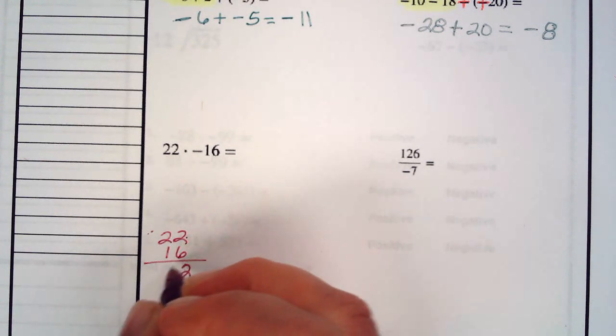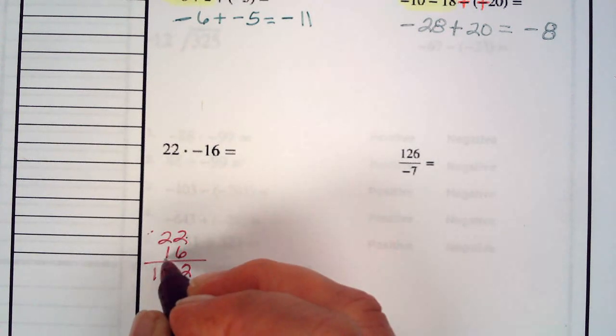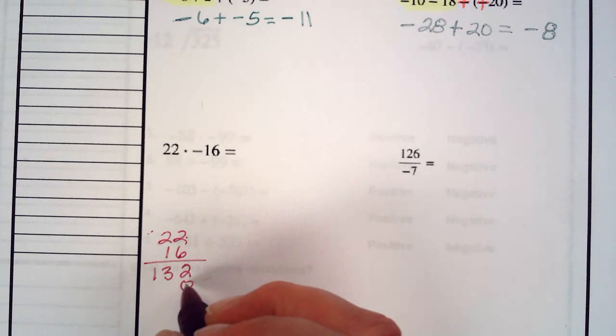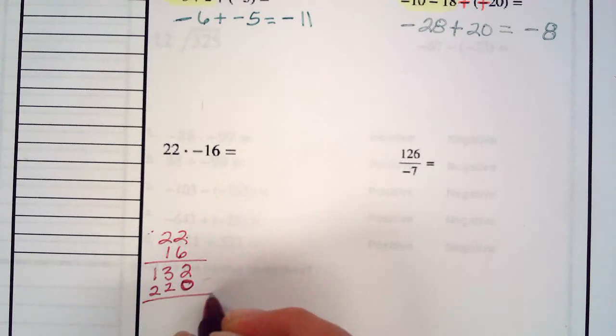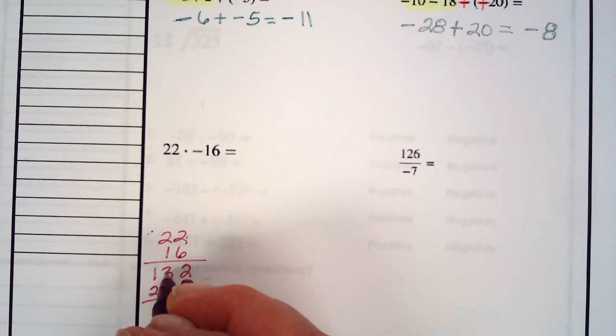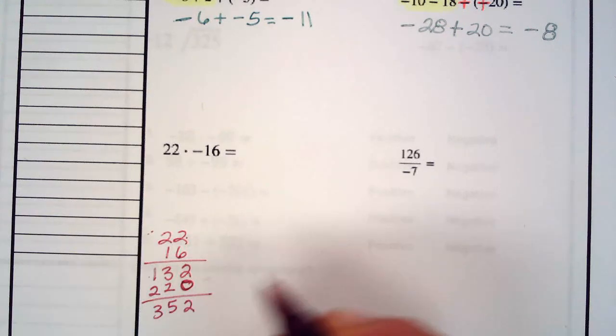Add that 1 back in. 12 plus 1 is 13. Put a 0 down. Now I'm multiplying everything by 1. This 0 is your placeholder. Multiply everything by 1, you get 22. 2 plus 0 is 2. 3 plus 2 is 5. 1 plus 2 is 3.